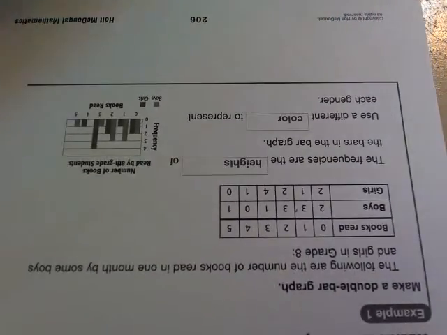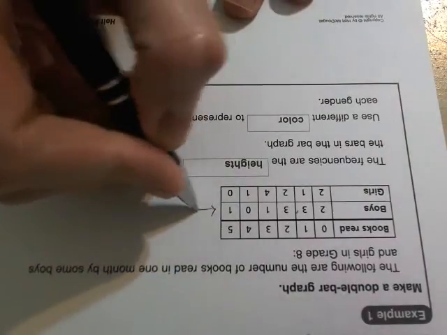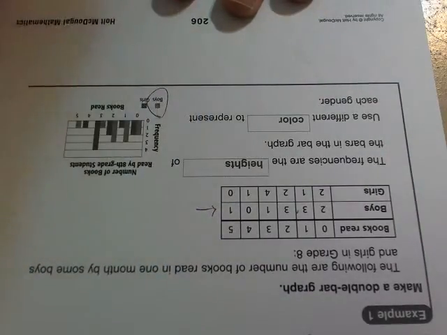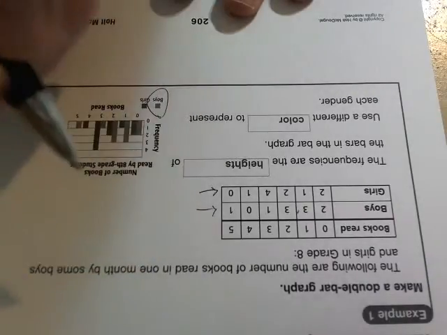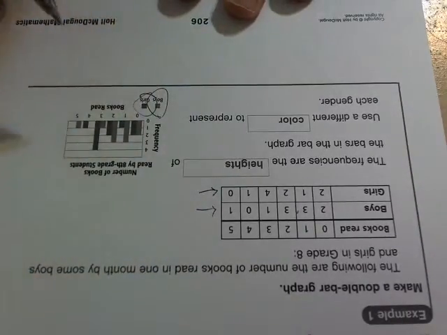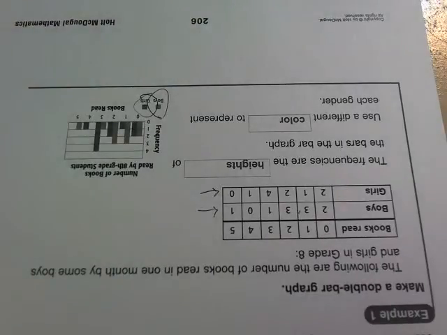All right, so let's go ahead and take a look here at example 1. They're asking us to make a double bar graph. It says the following are the number of books read in 1 month by some boys and girls in grade 8, and we're supposed to make a double bar graph of that data. As you can see, we've got one set of bars in my graph that represents boys, which is this first whole column listed down here in the key, and a second whole set of data represented by girls, which is represented by a different type of bar in the key. That's what we're going to end up graphing here.